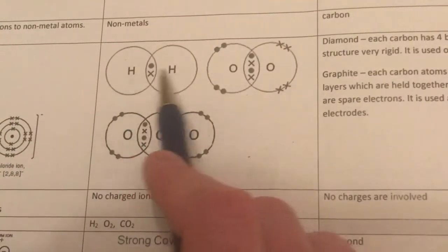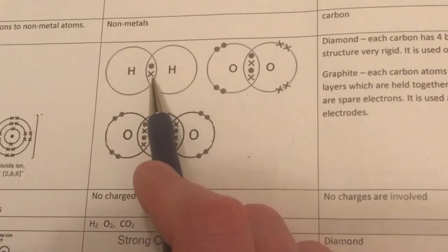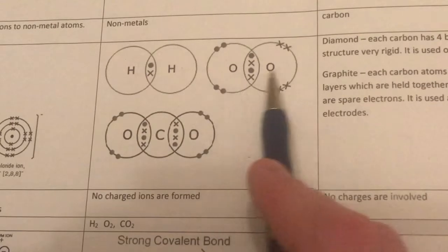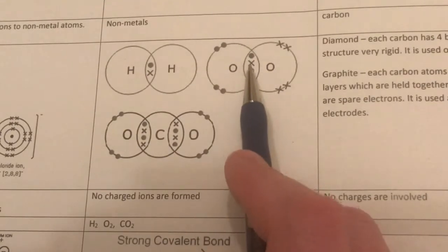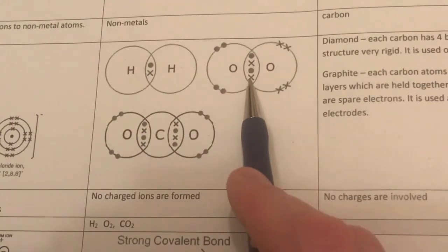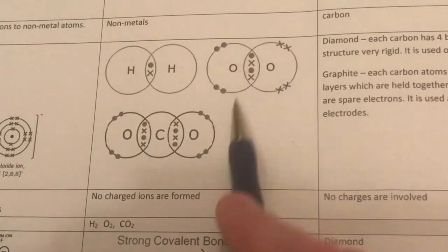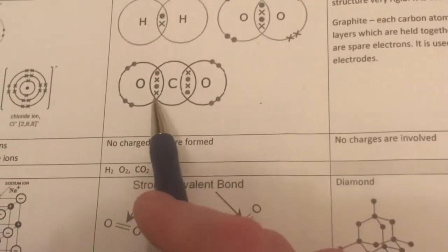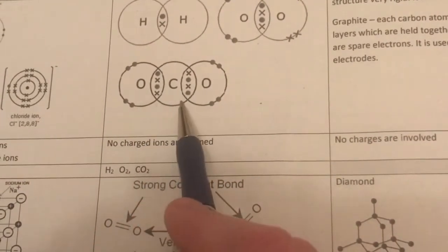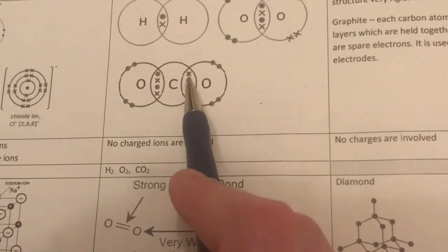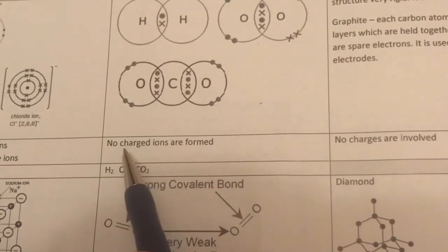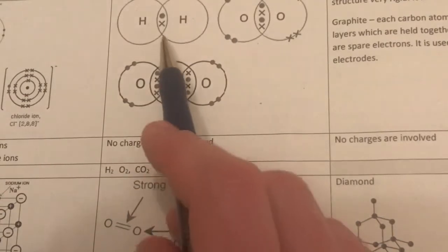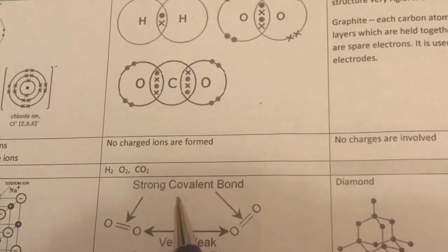Well, here is the simplest one we have, two hydrogens each sharing one, so the overlap here is where they share. Get a bit more complicated, so we've got oxygen sharing two pairs, so 1, 2, 3, 4 electrons being shared, so that's two covalent bonds. And here, a bit more complicated again, we've got carbon dioxide, where they are sharing, again, two pairs on each side, that's double covalent bonds to form these covalent molecules.